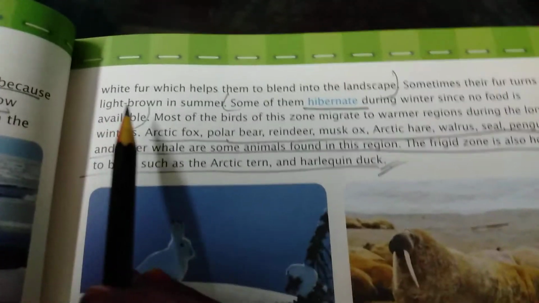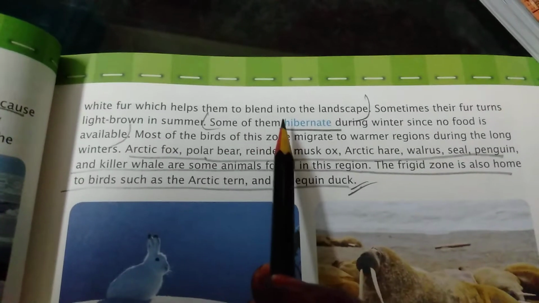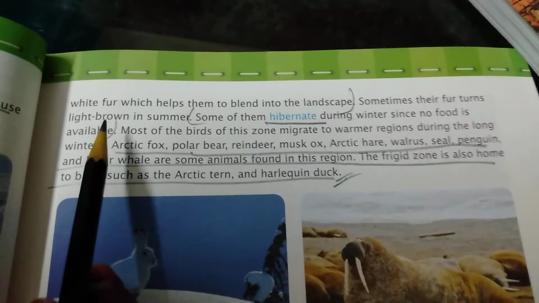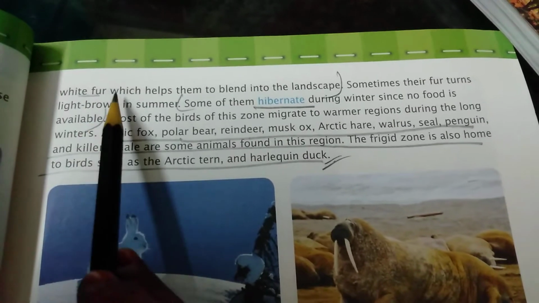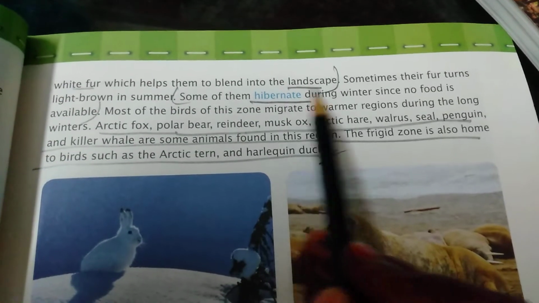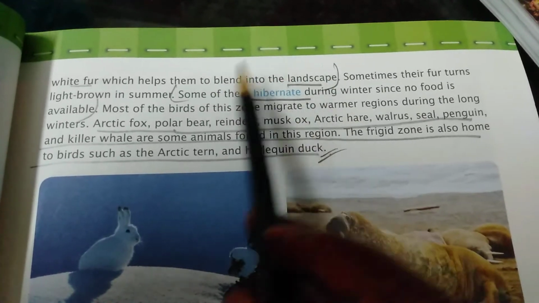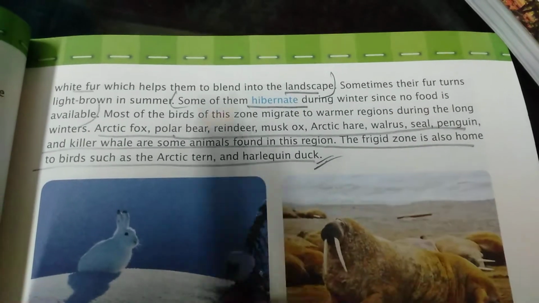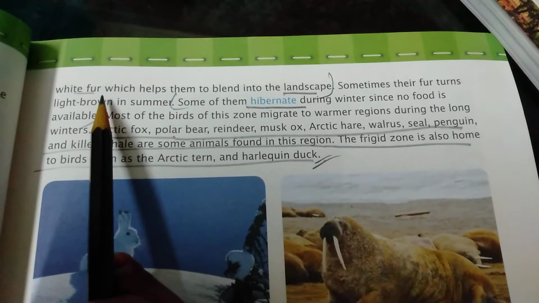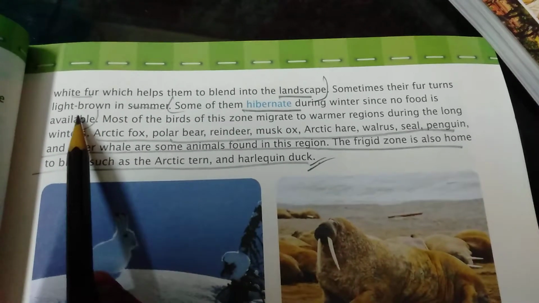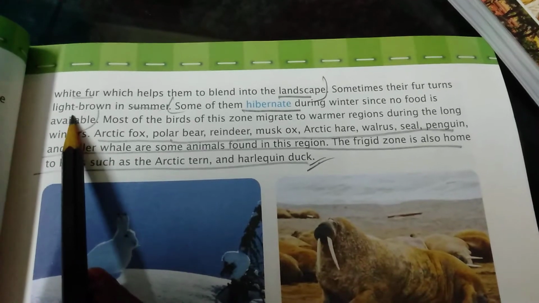Most of them have white fur which helps them to blend into the landscape. That means they can easily mix in with the ice. Sometimes this fur turns light brown in summer. So during the winter their fur is white, but in the summer their fur turns light brown.